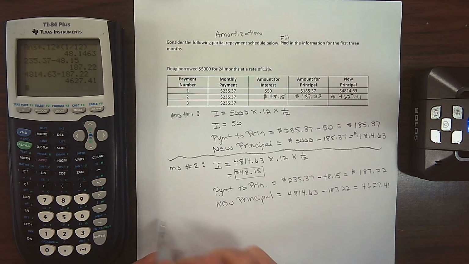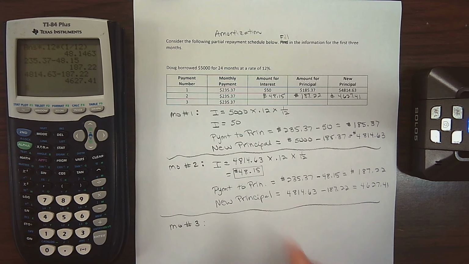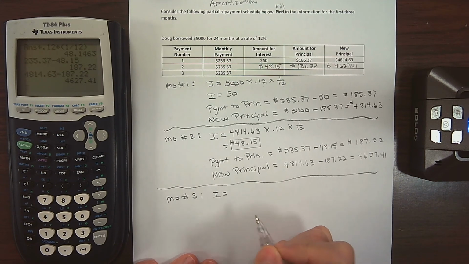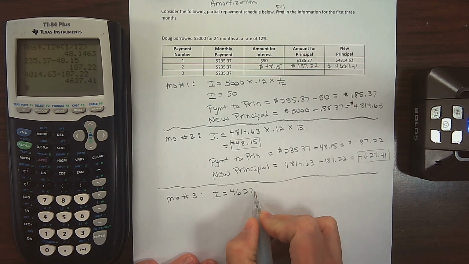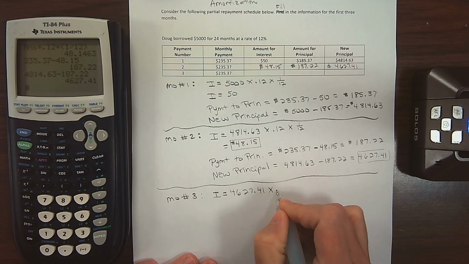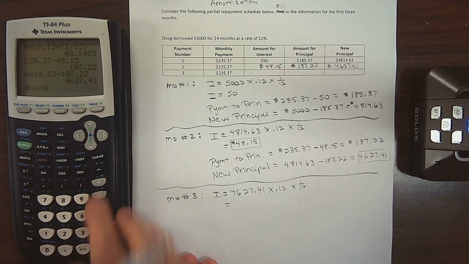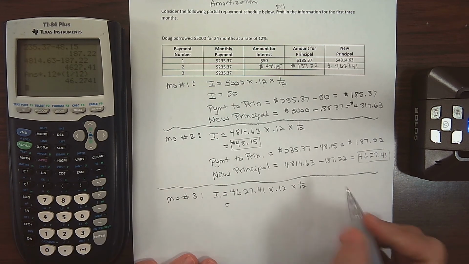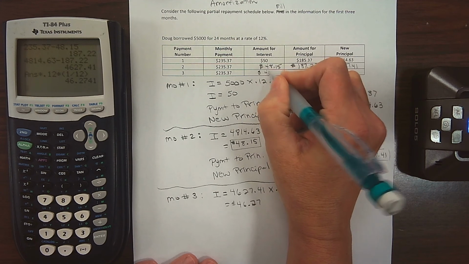And we need to repeat the process one more time for month number 3. So again, interest is principal times rate times time, but the principal is lower, $4,627.41 times the rate of 0.12 times the time of 1/12. Let's see what we get this time. That leaves me with $46.27, again rounding to the nearest whole cent. So I'll write that in here, $46.27.